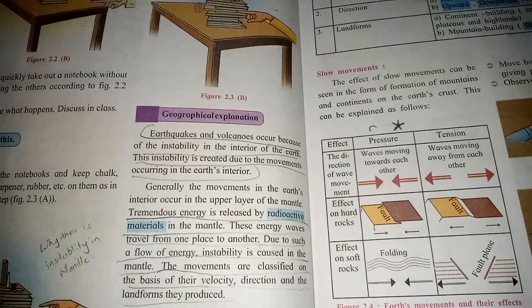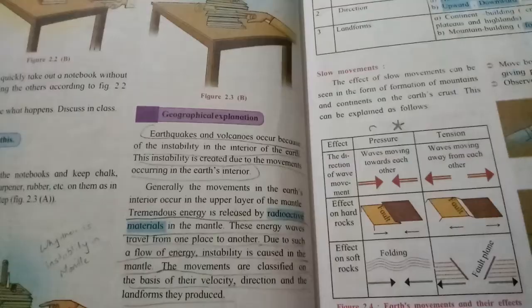Now as I've told you about the volcanoes and how the earthquake is taking place, because there is an instability created in the movement of the interior of the earth, and because of that the earthquake and volcanoes are taking place. As you all know, you have to remember this. Whatever I am saying, if the exam asks what the reason behind it is, you will write all this information.